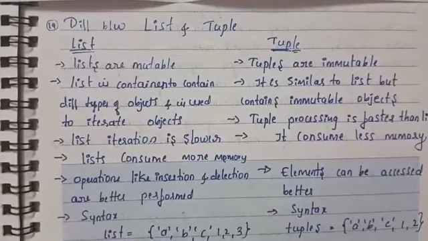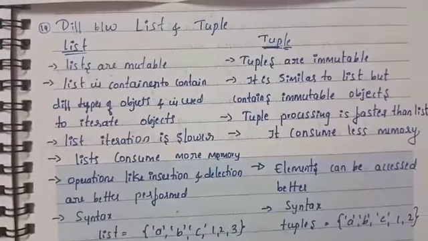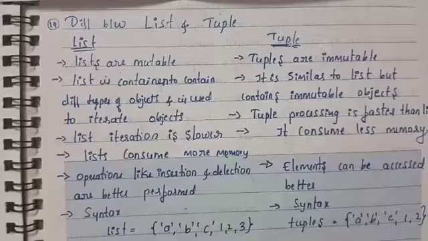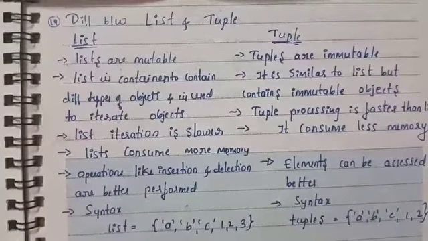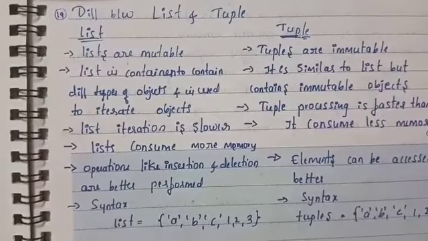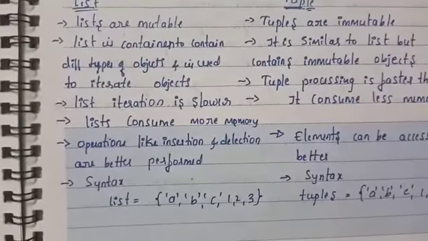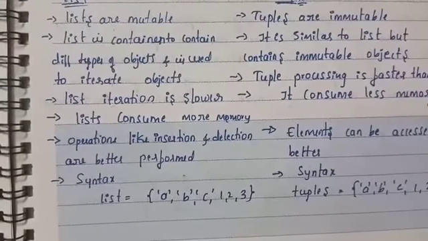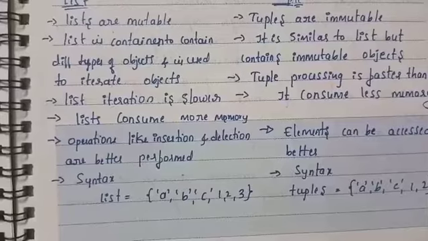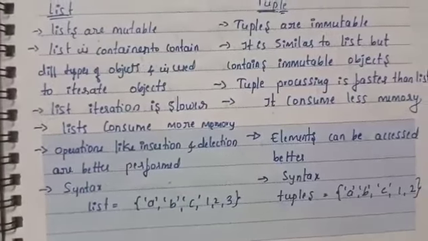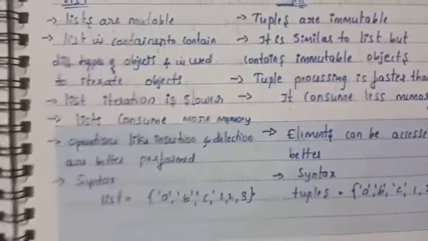And the difference between list and tuple. Lists are mutable, tuples are immutable. List is a container to contain different types of objects and it is used to iterate the objects, and list iteration is slower and lists consume more memory, and operations like insertion and deletion are better performed. Syntax like list, open flower bracket, a b c and 1 2 3, close the flower bracket.